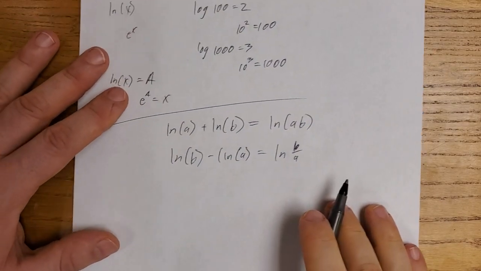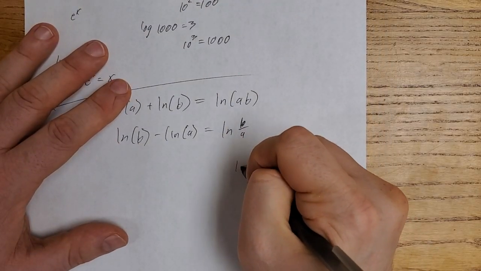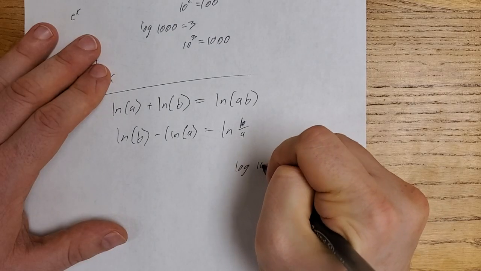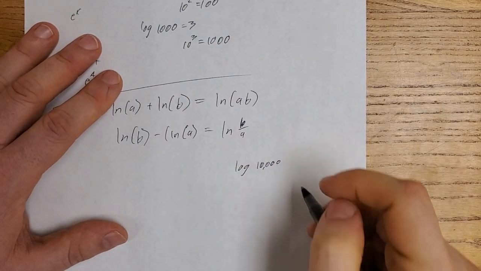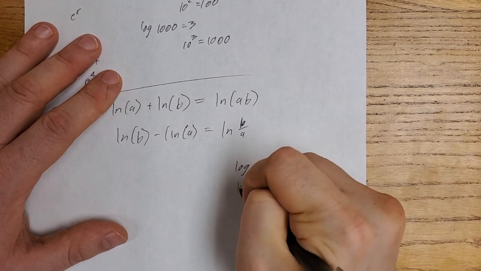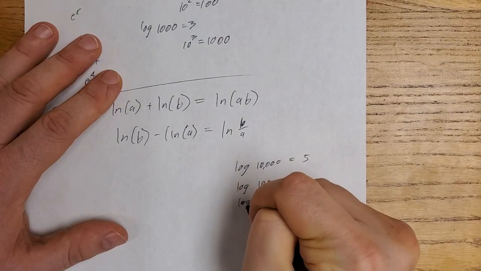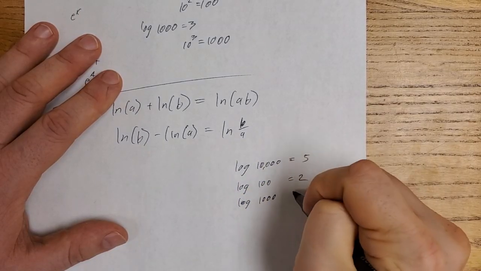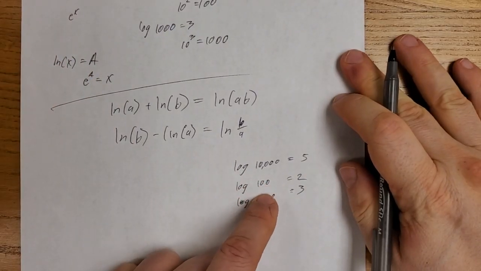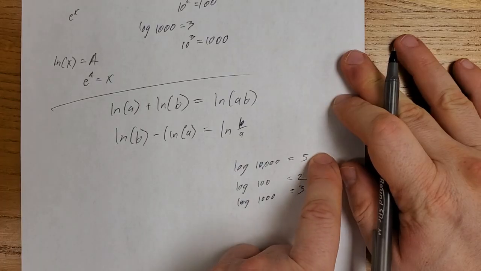And, well, why does that work? Well, let's go back to the base 10. If we're doing the log of 100,000, which is 5, and the log of 100, which is 2, and the log of 1,000, which is 3, right? So if you have the log of 100 and the log of 1,000, which is 2 plus 3, and you're adding them together, you get 5.